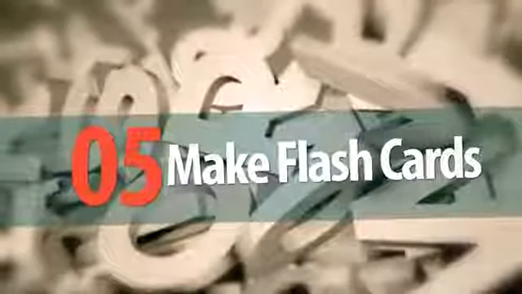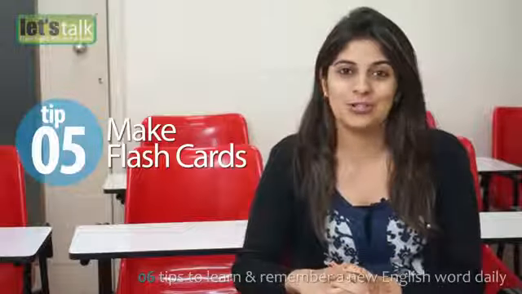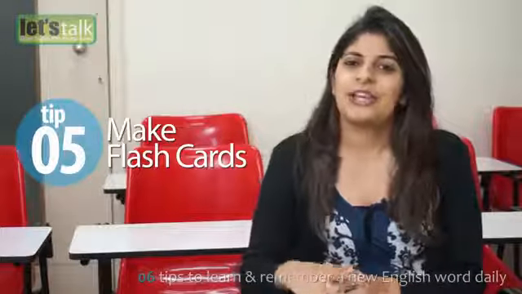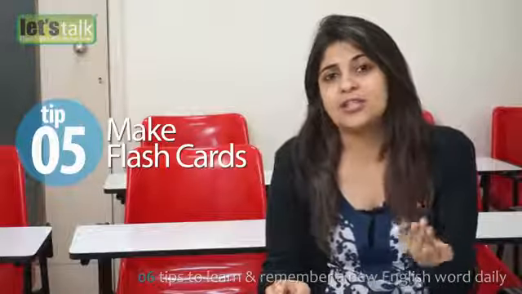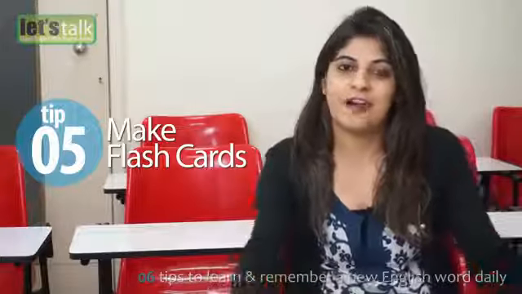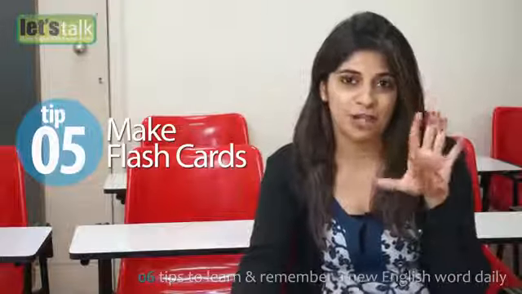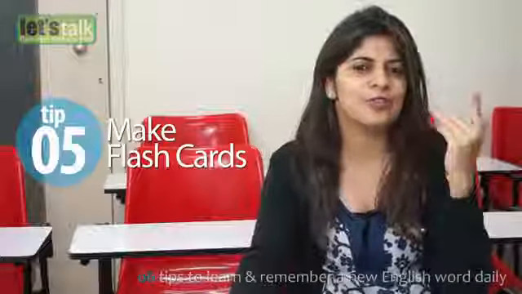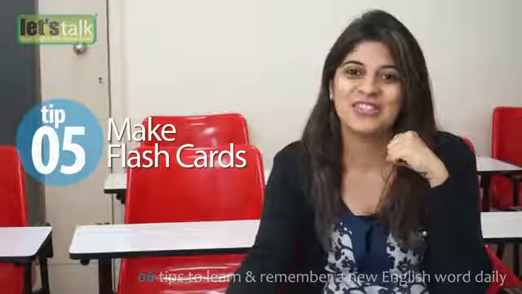The next tip that I have for you is to make little flashcards. Now this would really help to test your knowledge. What you can do is you can write the new word on one side, and on the other side you can write the meaning of the word, and then you can just put it in front of you, and if the word's meaning is flashing on your side, try to think of the word, and if you get it right, there you go, you have learned the new word.